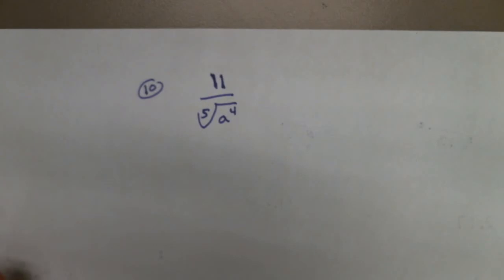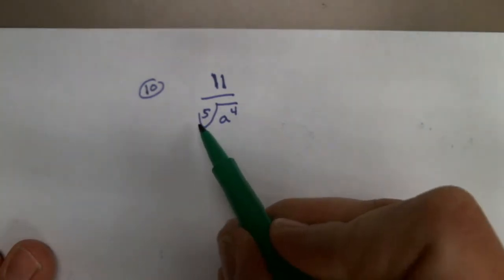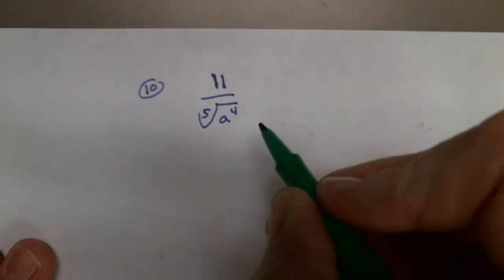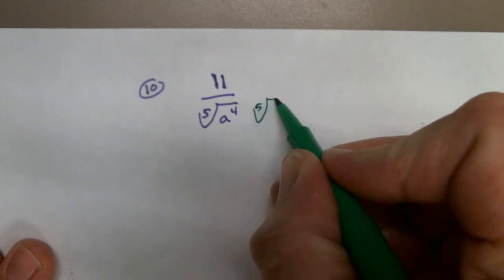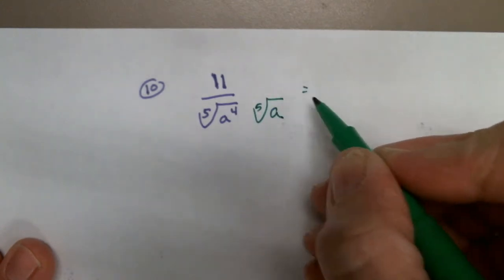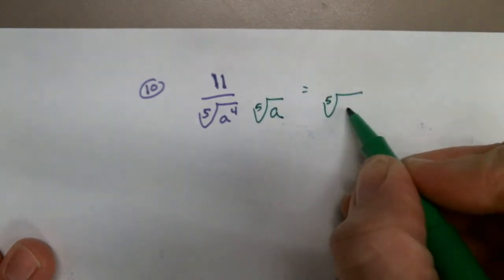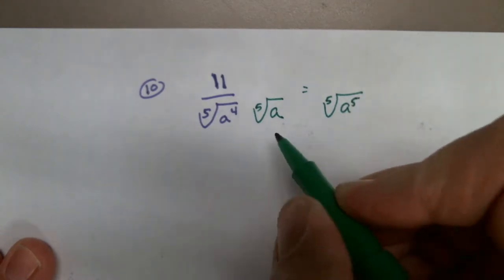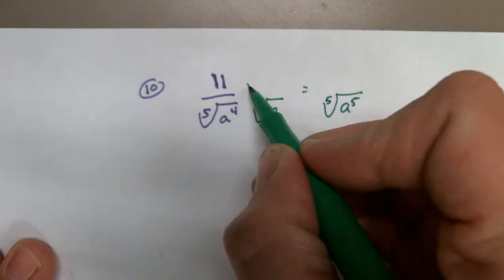11 over the fifth root of a to the fourth. We need to rationalize the denominator, and we can't take the fifth root of a to the fourth. We need another fifth root of a in the denominator to make the denominator the fifth root of a to the fifth. But whatever we do to the denominator, we also have to do to the numerator.